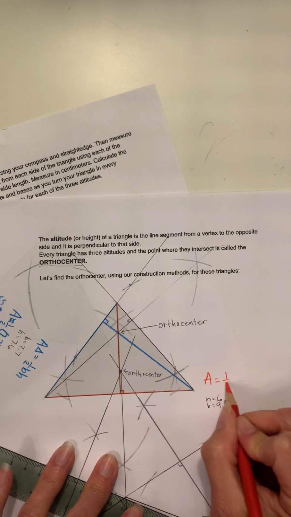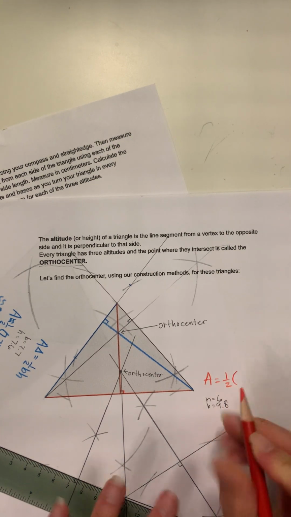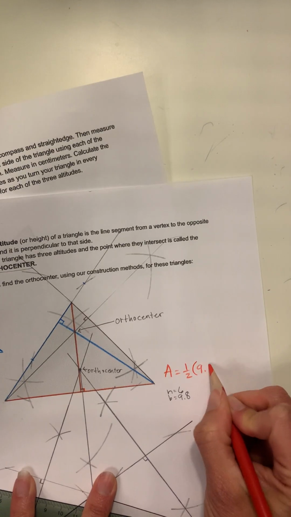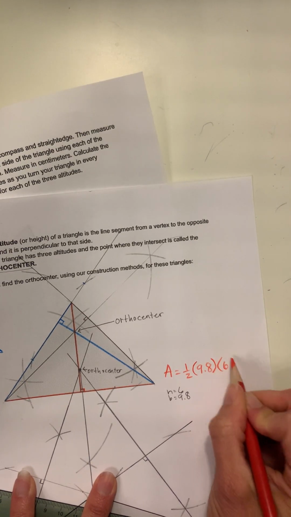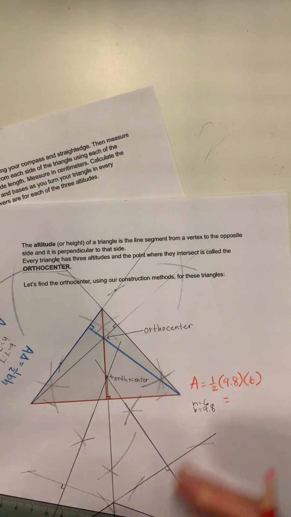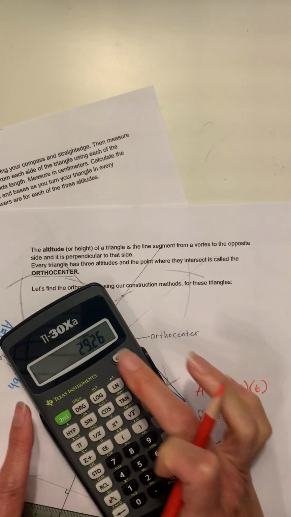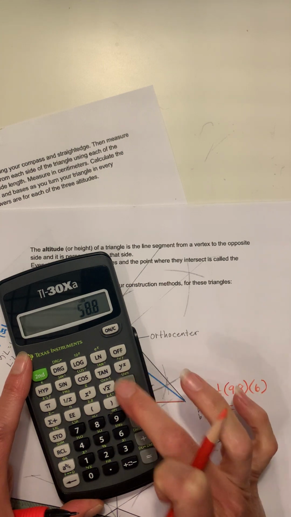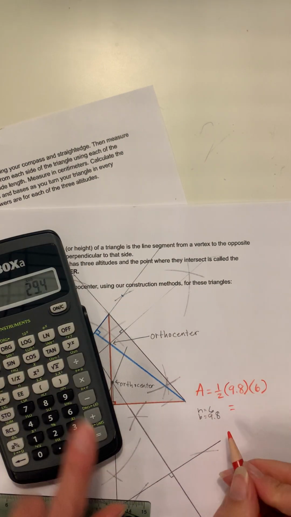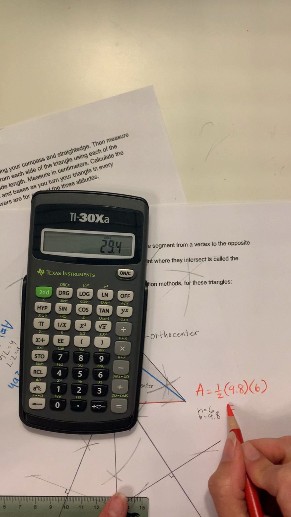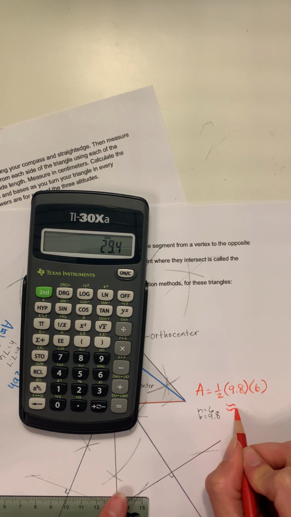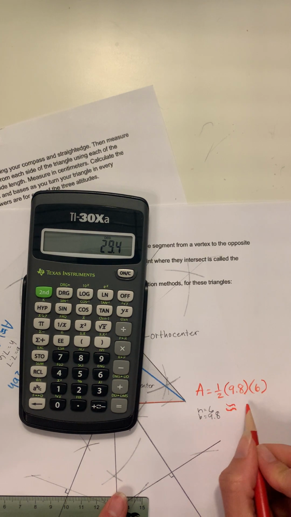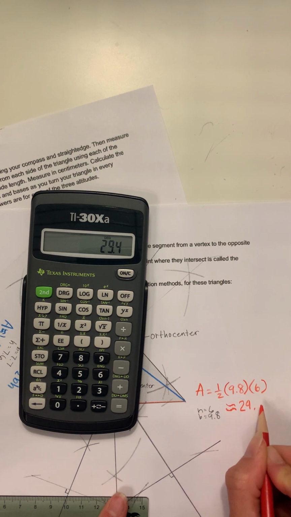Area equals 1/2 times 9.8 times 6. 9.8 times 6 divided by 2. Approximately, because we did measure ourselves and our eyeballs and our measuring tools are not super accurate. 29.4 square units.